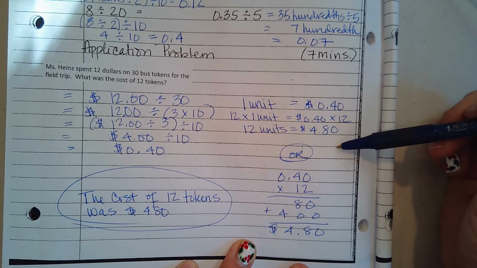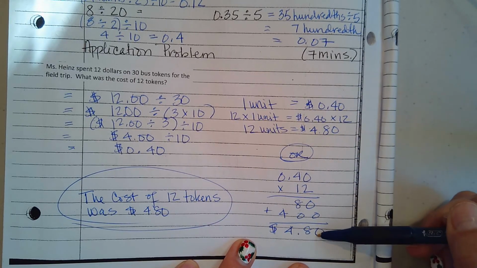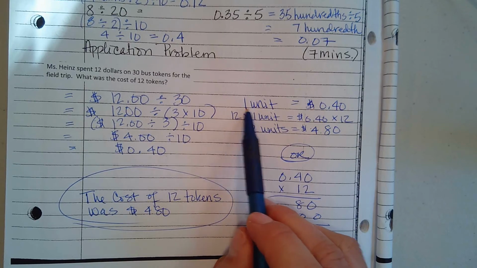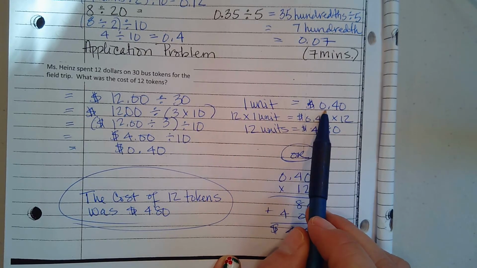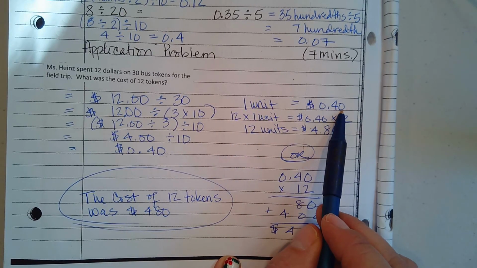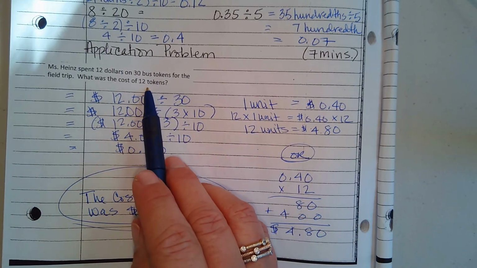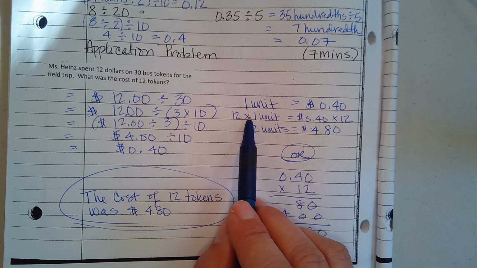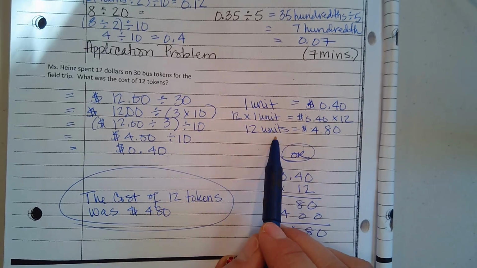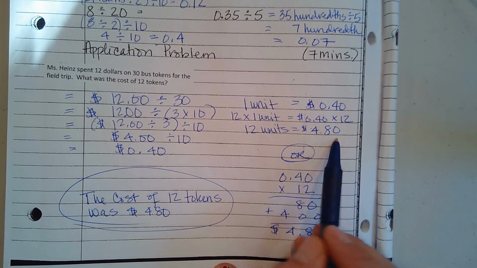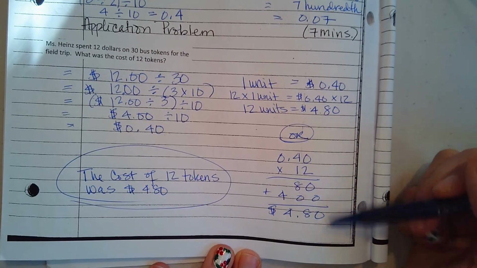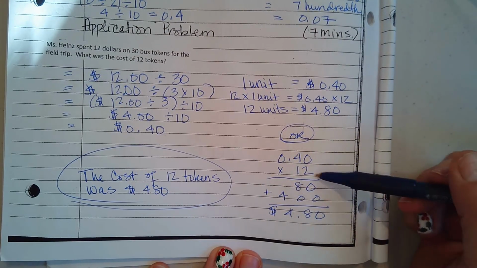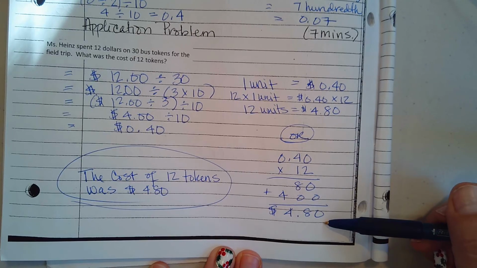I did it in an algebraic way and using the standard algorithm. 1 unit is equal to 40 cents. Now I have to find out how many 12. So I'm going to multiply that 1 unit by 12. What I do to one side, I do to the other. 12 units is equal to $4.80. Or you could use the standard algorithm, 0.40 times 12, and you get $4.80.